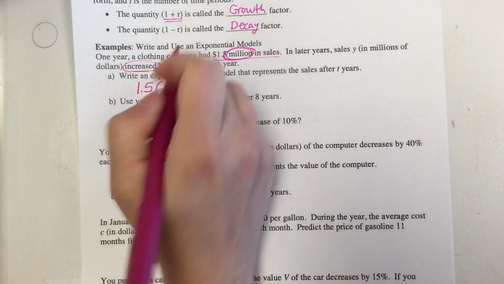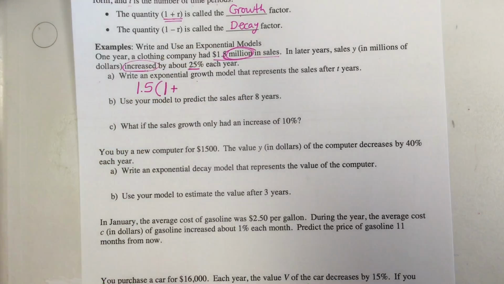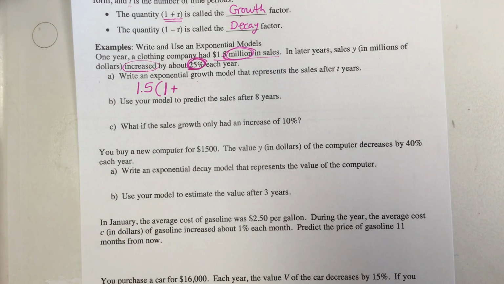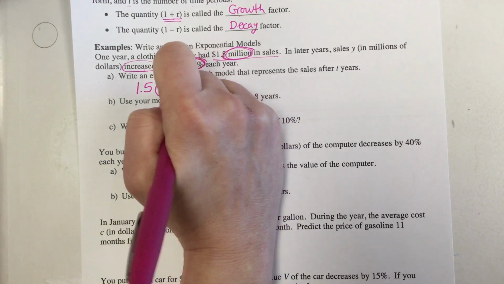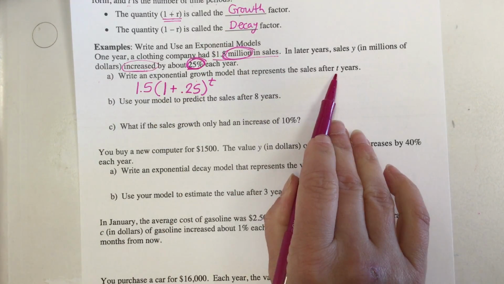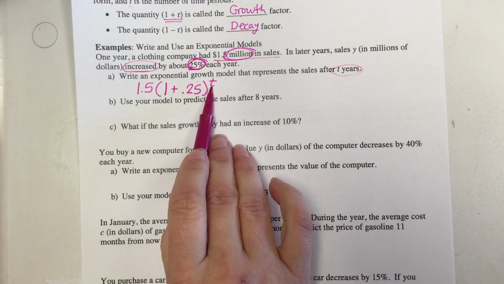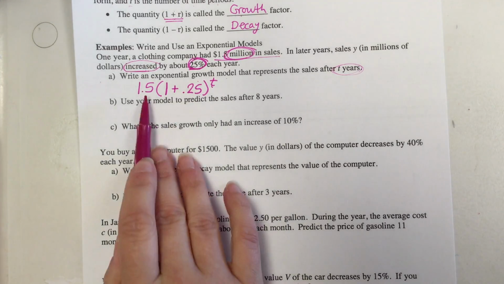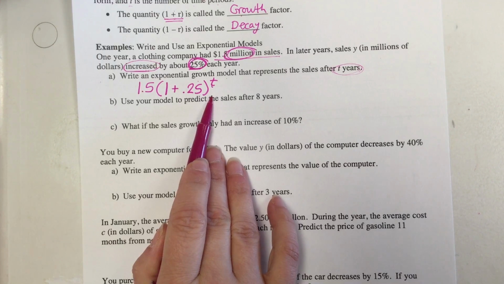If the value is getting bigger, like it is here, I add your rate. You have to take your percentage and turn it into a decimal. So 0.25 is the same as 25%. It says find the sales after T years. So this is years, and that is my exponent. So this is an exponential growth model that would represent that situation.